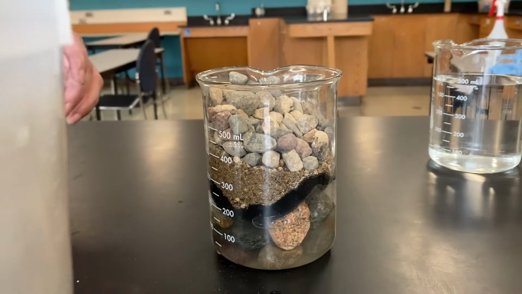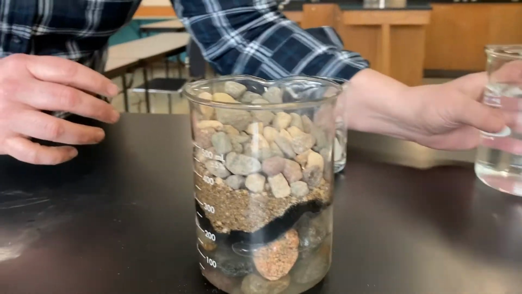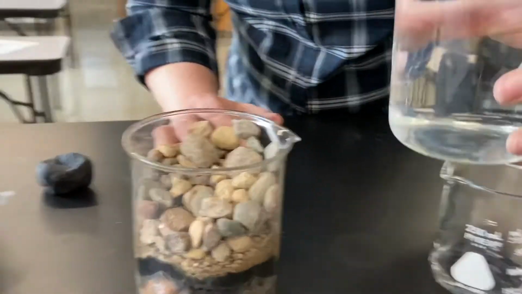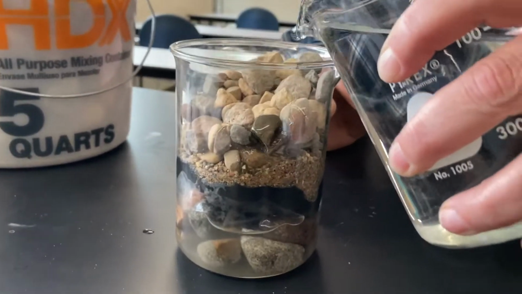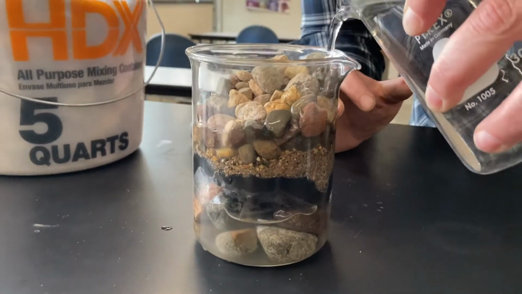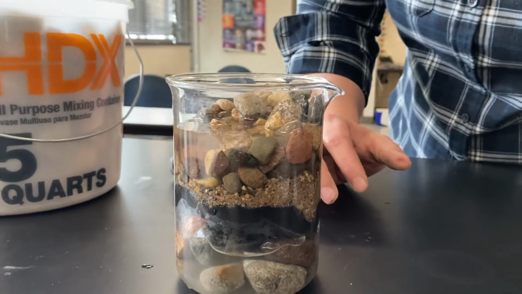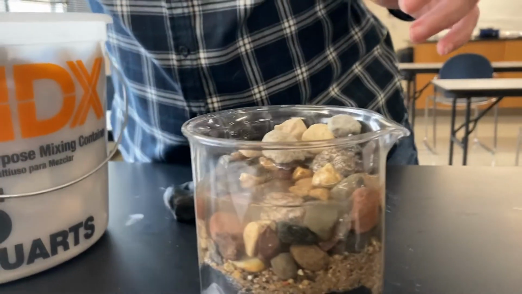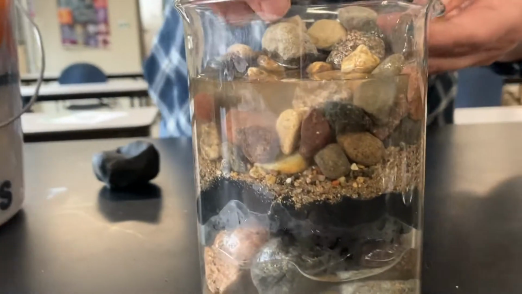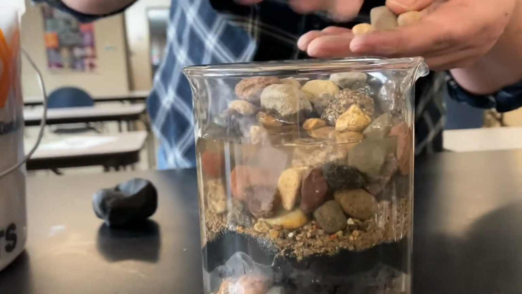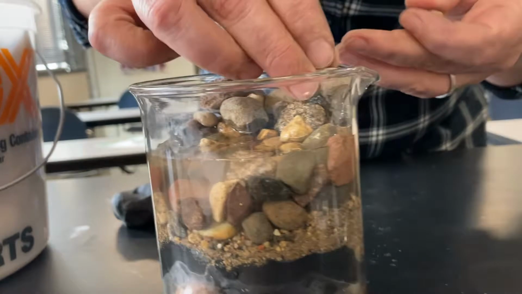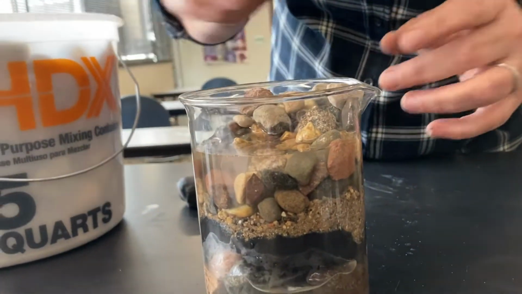There we go. All right, now I'm going to add some more water to this, and I'm going to create some surface water here, like a little lake or a pond. Something like that. And I can add a couple more rocks here on the top. If I keep these rocks on the top dry, that would be my unsaturated zone, my dry zone here.